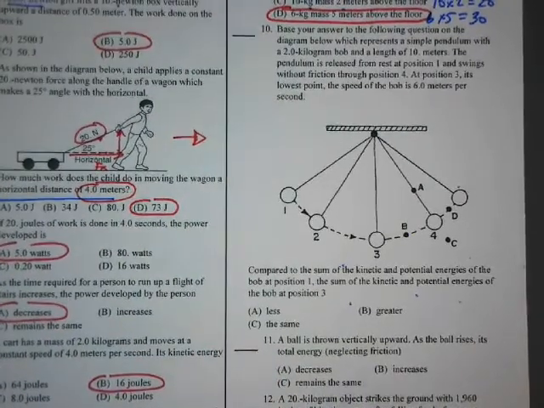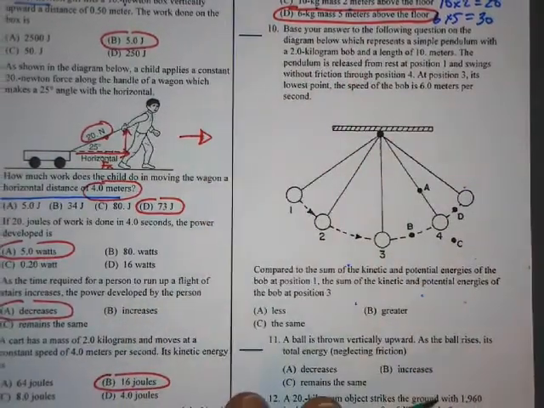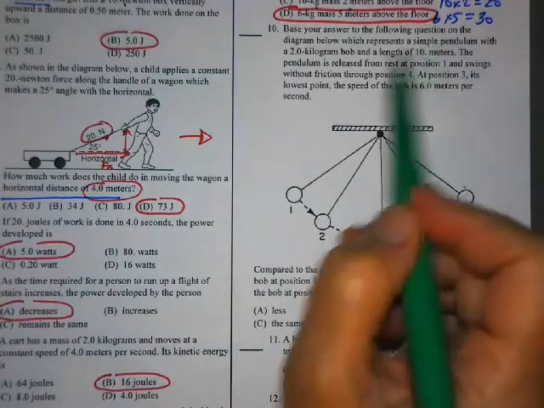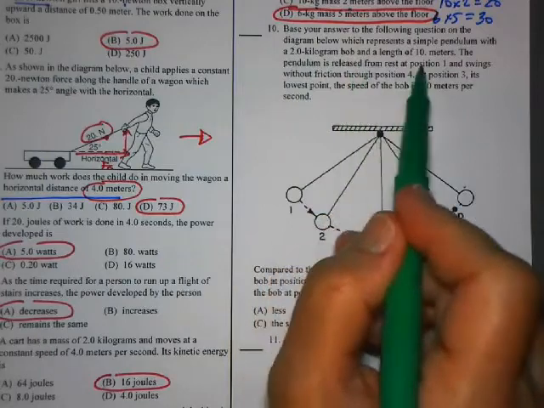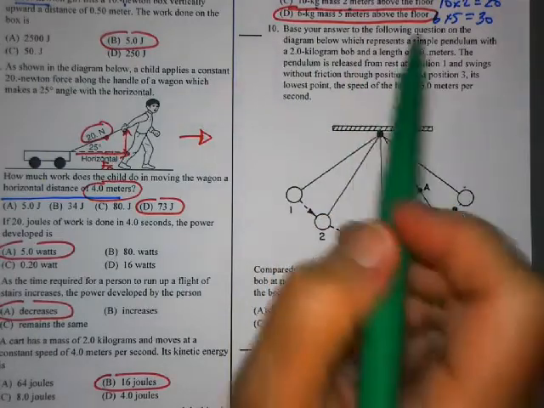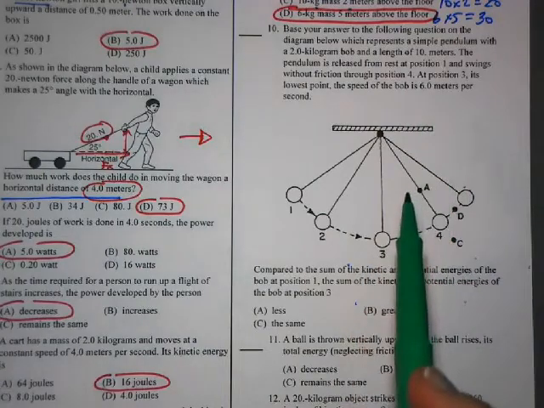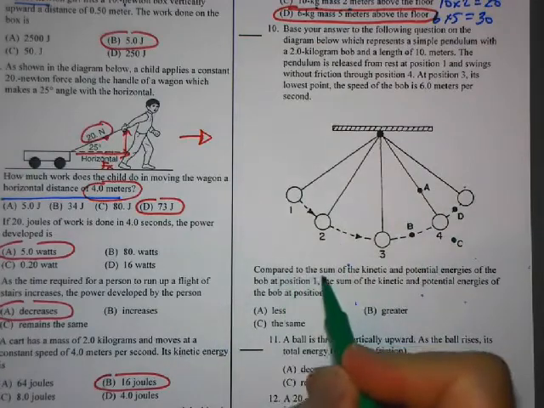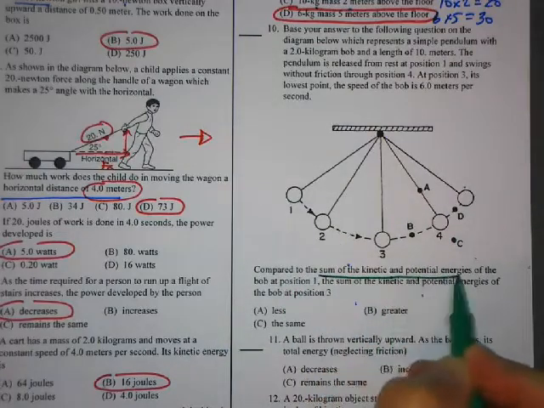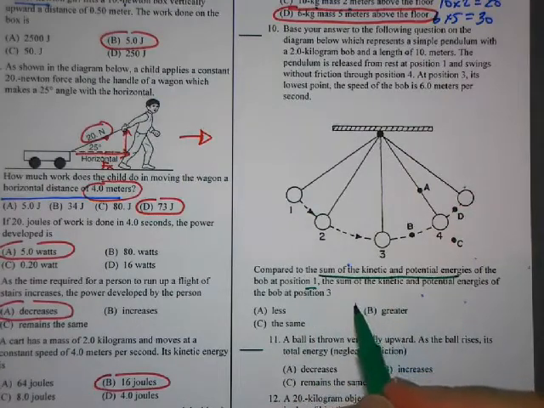All right, so let's look at number 10. Number 10 says, base your answer to the following question on the diagram, which represents a simple pendulum with a 2 kilogram bob and a length of 10 meters. They're giving you a lot of information here as far as the positions are concerned. But when you see something like this, it says compared to the sum of the kinetic and potential at 1, what's the sum of the kinetic and potential at 3?